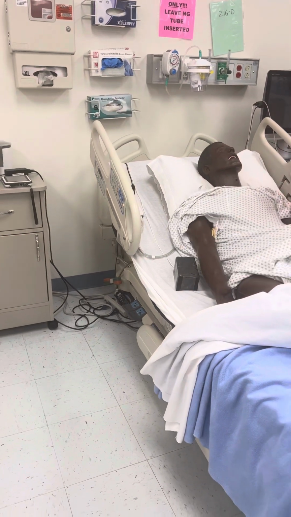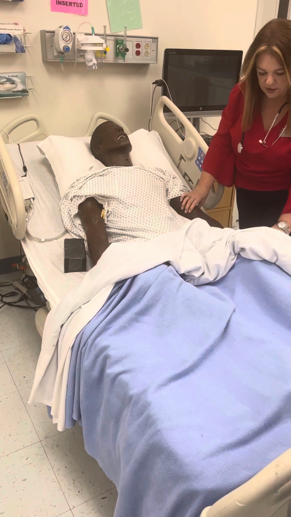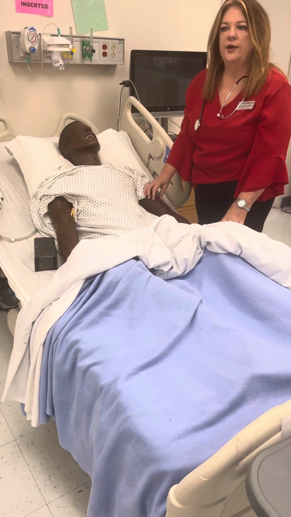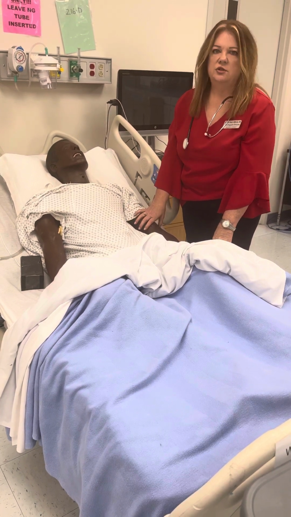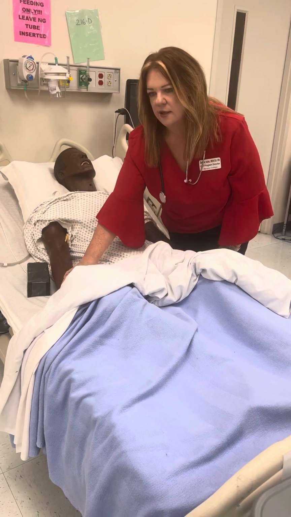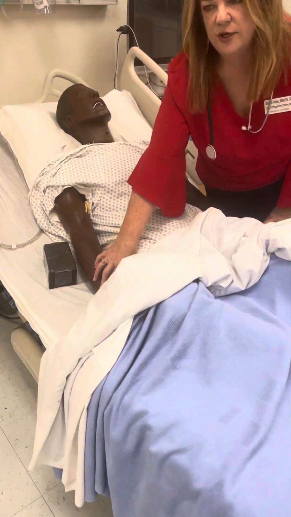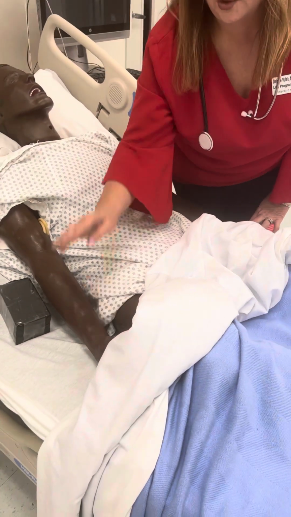And while you're here at the arms, you're gonna go ahead and assess their radial pulses. Now you know that the radial pulse has already been taken because you took vital signs. This is just checking to make sure they're equal. That's all you're doing on this part. So you can just do right like this, check and make sure. You don't have to count it for any amount of time. You're just making sure that they feel equal and that they're regular, okay?